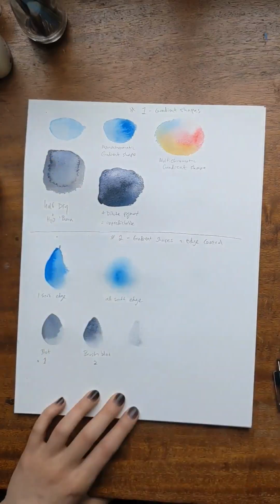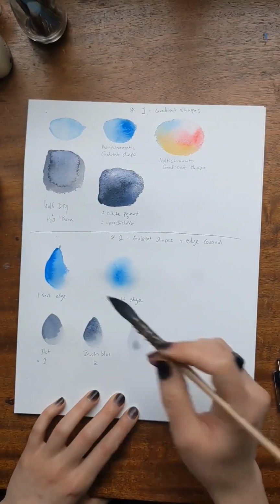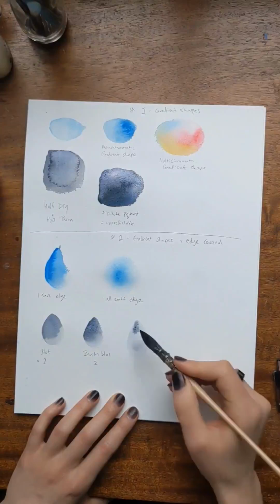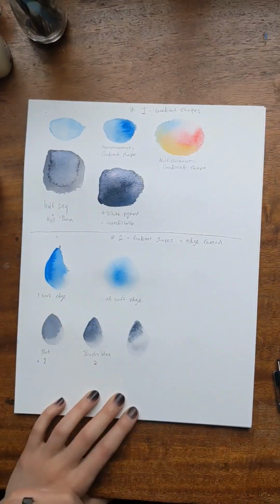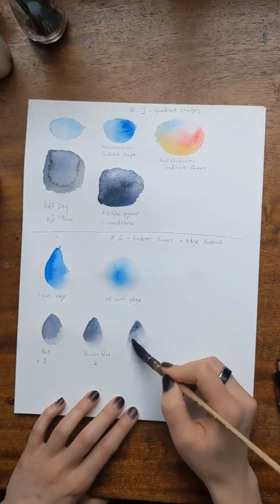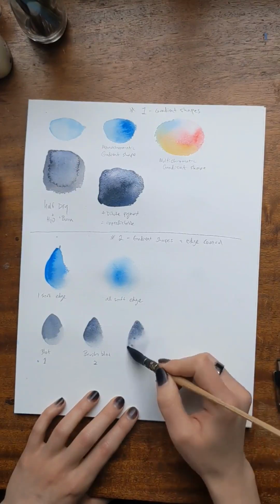Another method is to apply diluted pigment to the paper, then drop quite concentrated pigment onto the shape on the edge that does not need to be soft. With this method, you're at the mercy of diffusion, so keep an eye on the shape as it dries to make sure the soft edge stays soft.